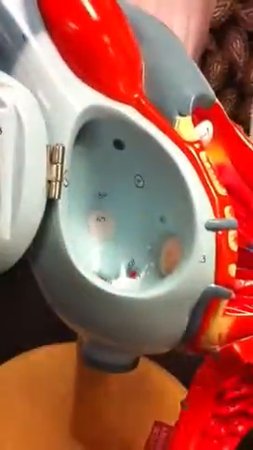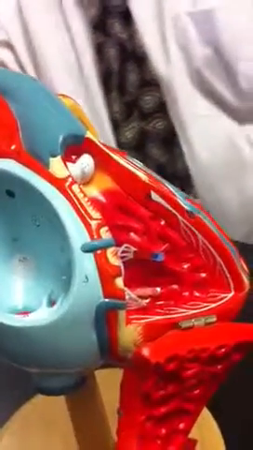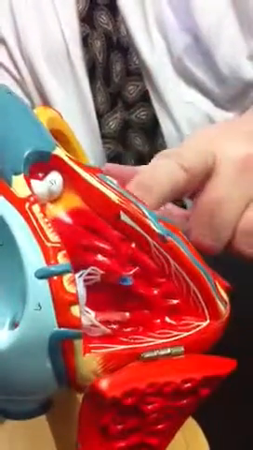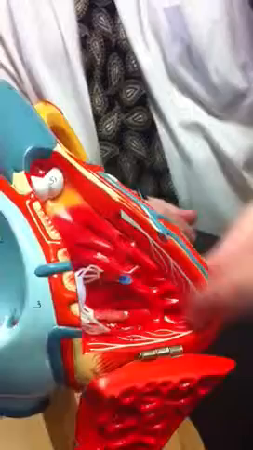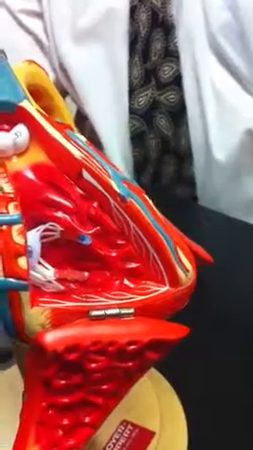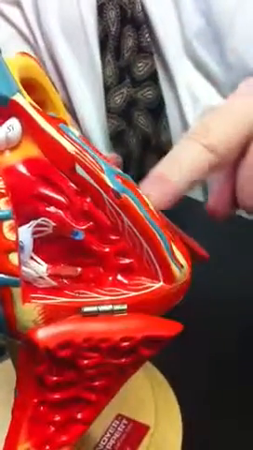We have the SA node here, we have the AV node there, and then we have the solid white lines right here on either side. What do they represent? Bundle of His. We have the right bundle of His and the left bundle of His. Then we have these branches here. What are they called? Left and right bundle branches. Not Purkinje yet. So right bundle branch, left bundle branch.